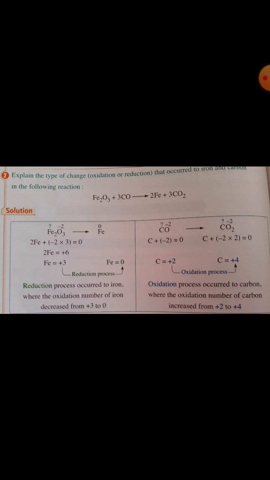Now, if we have an equation like this, and we wanted to explain the type of change, which means oxidation or reduction, that occurred to iron and carbon in the following reaction by using oxidation number. Here, we're gonna calculate the oxidation number for iron before and after the reaction, and the same with carbon.